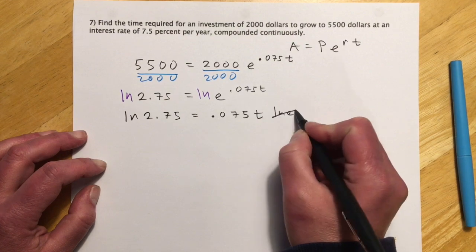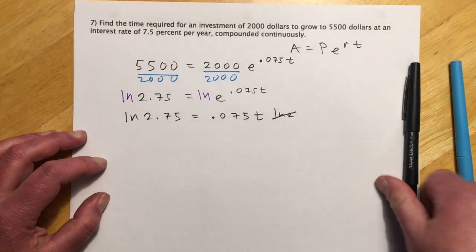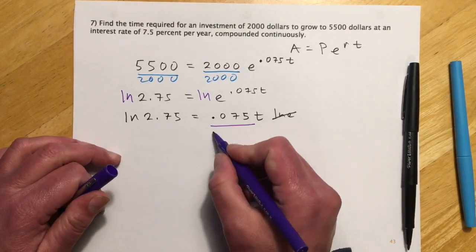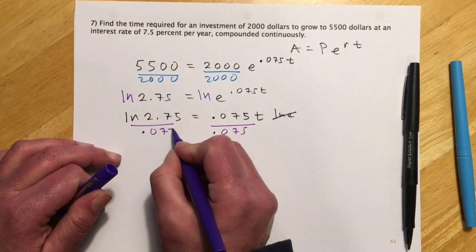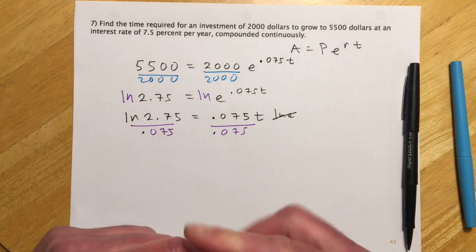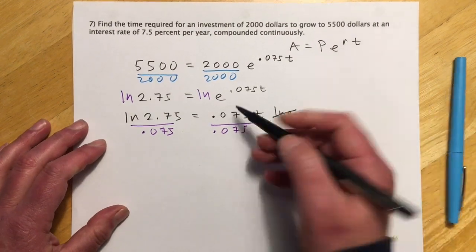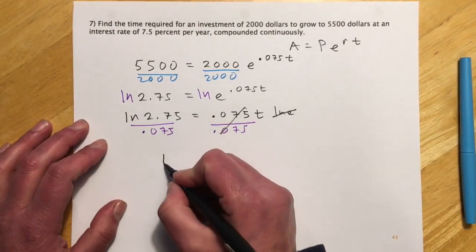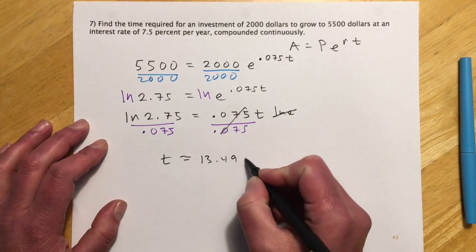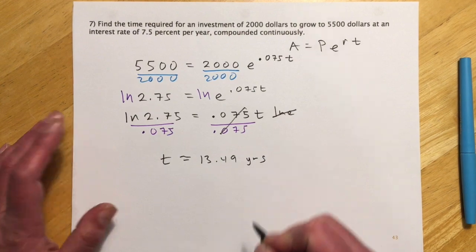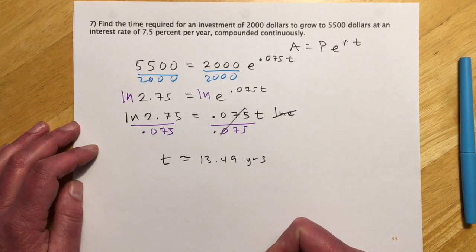And then there's that ln that drops out again. And then from there, just divide over the 0.075 on both sides. And that will get you t. And I got t to be about 13.49 years. And that concludes exponential models.